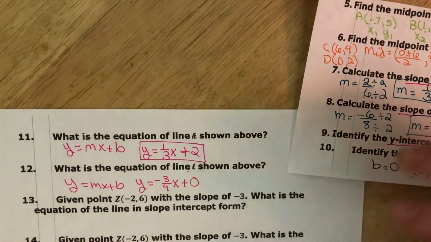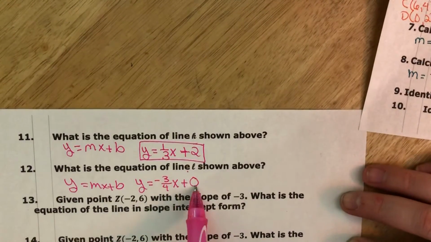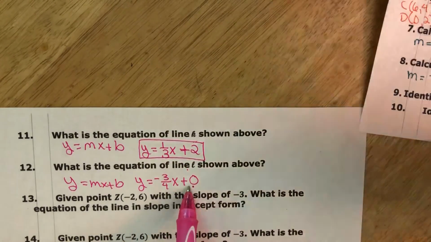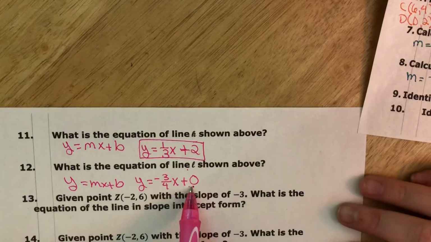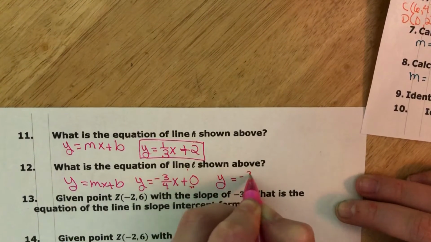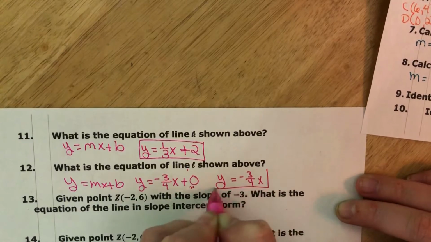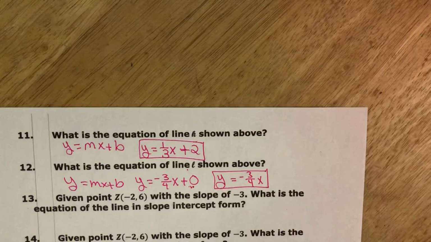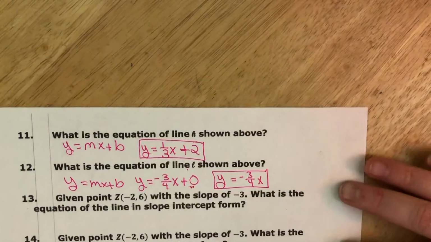But in algebra, in math, when they have a plus 0 there, it has value, but you don't have to write it in the equation. So we can simplify this to y equals -3/4 x. And that completes that very long problem.